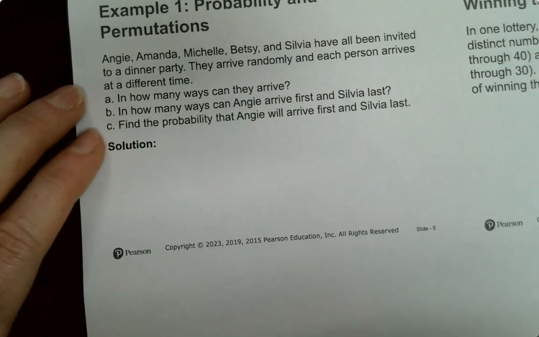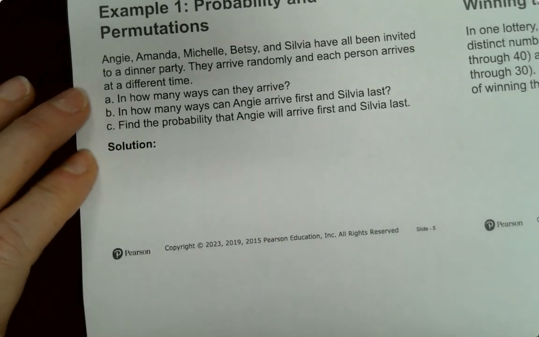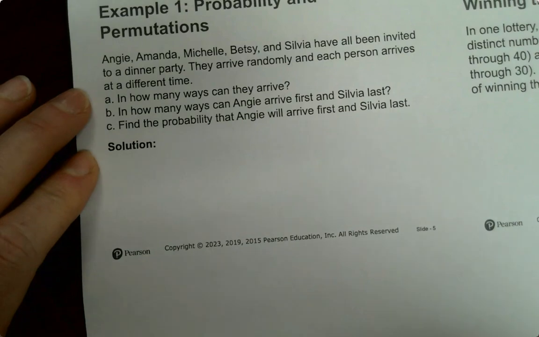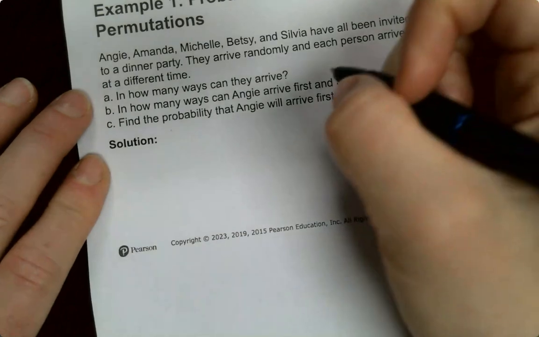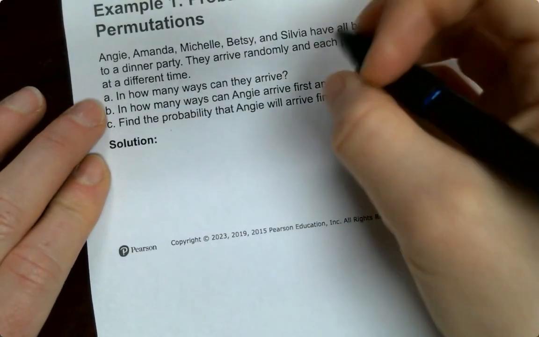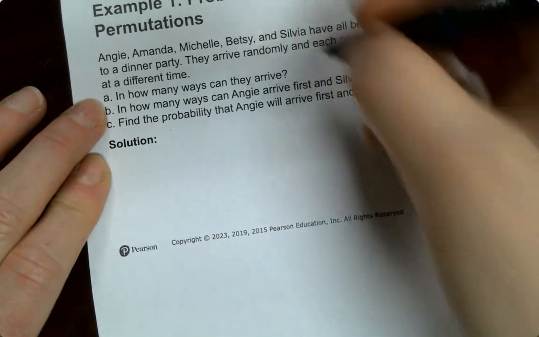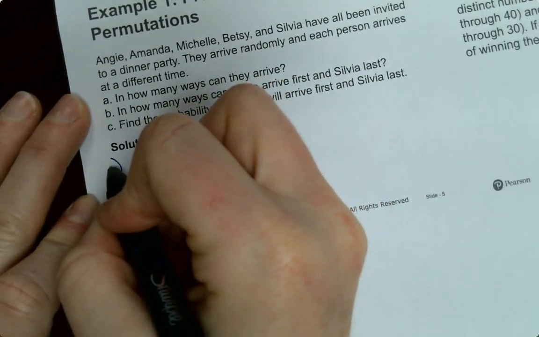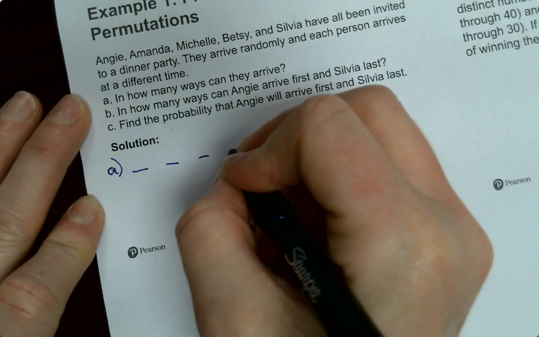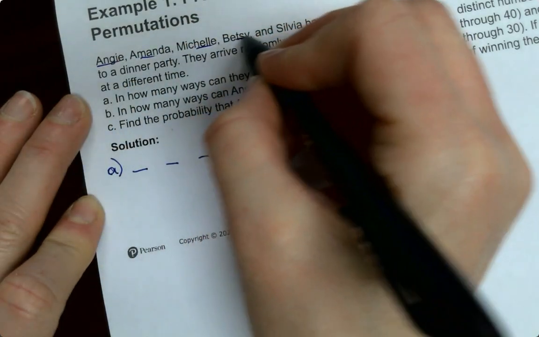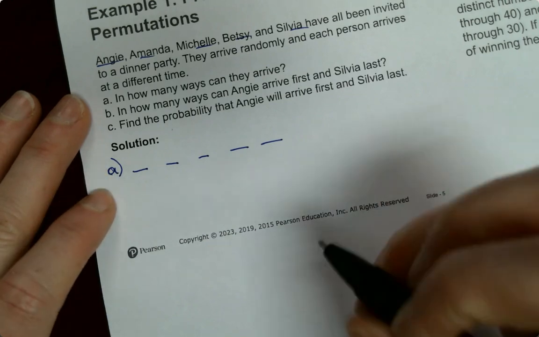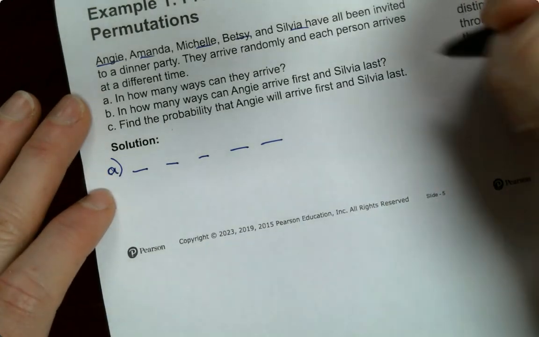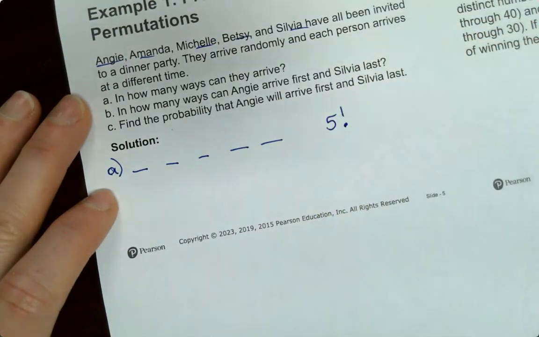Okay, I have an example. It says Angie, Amanda, Michelle, Betsy, and Sylvia have all been invited to a dinner party. They arrive randomly, and each person arrives at a different time. How many ways can they arrive? So this is a factorial because you have part A. We just use a factorial because 1, 2, 3, 4, 5. So we have 5 spots. And so to find out how many different ways we can order these, we would do 5 factorial.